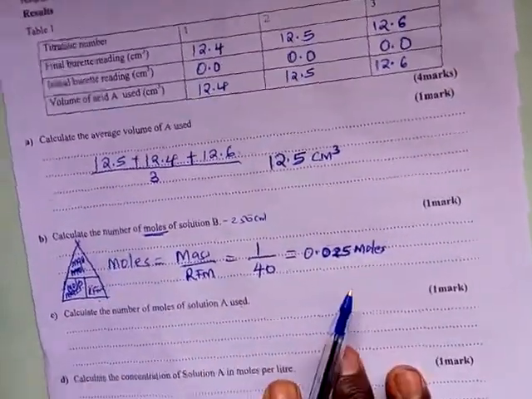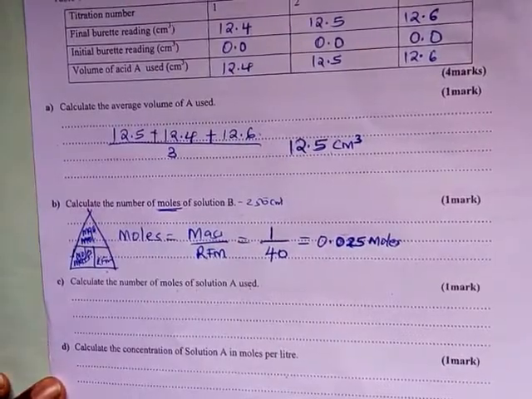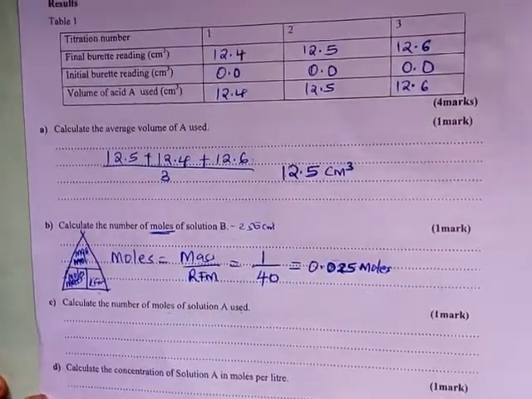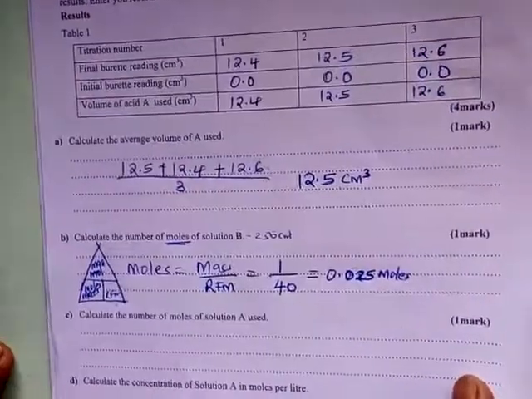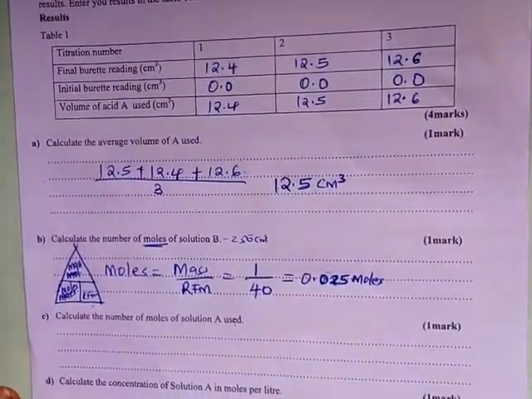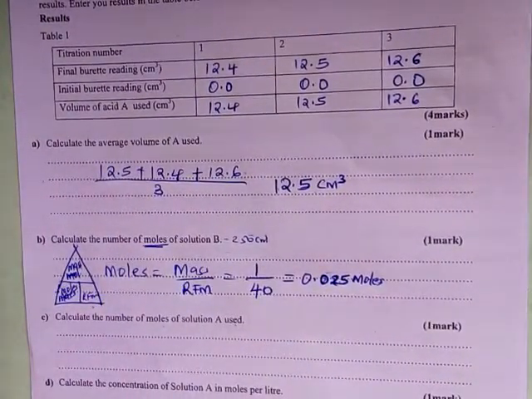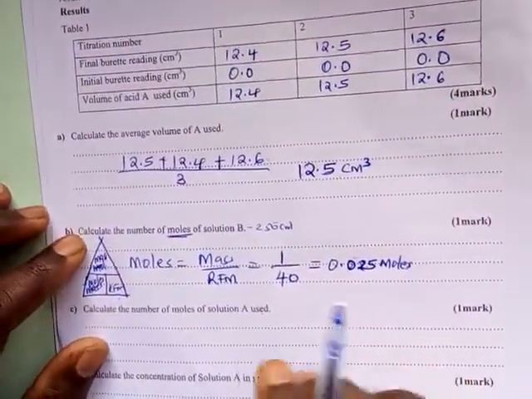So let us look at this. Why is it changing the color?